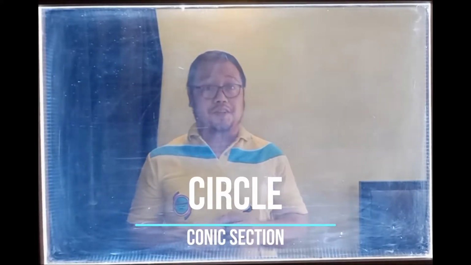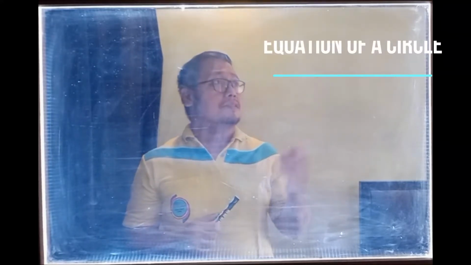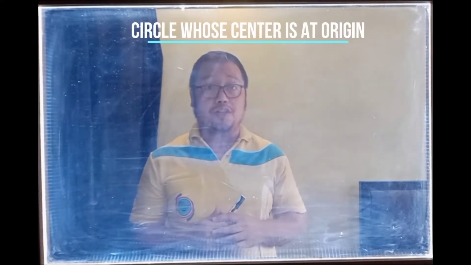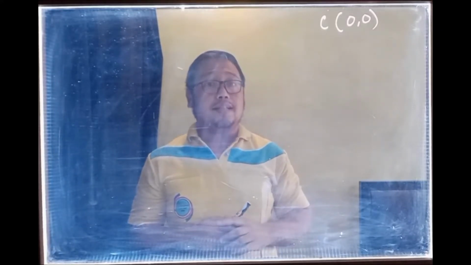Hi guys! Today, I'll be discussing the circle, how to graph the circle, and how to find the equation of the circle given some parameters. Let's start with the circle that has its center at the origin, or the center at (0, 0). And remember, the equation of the circle in standard form looks like this.